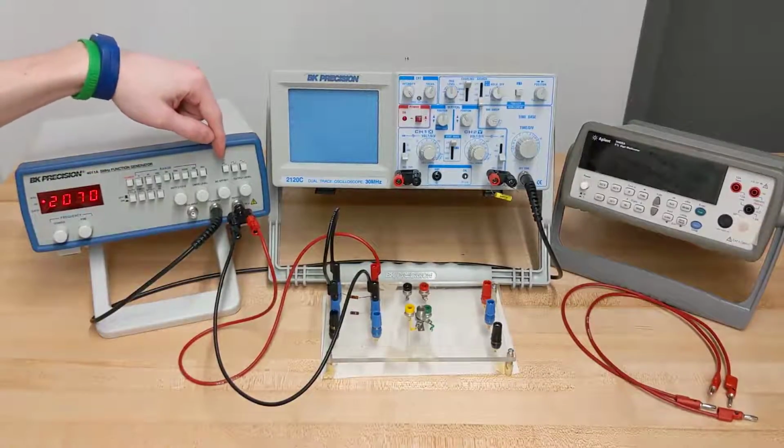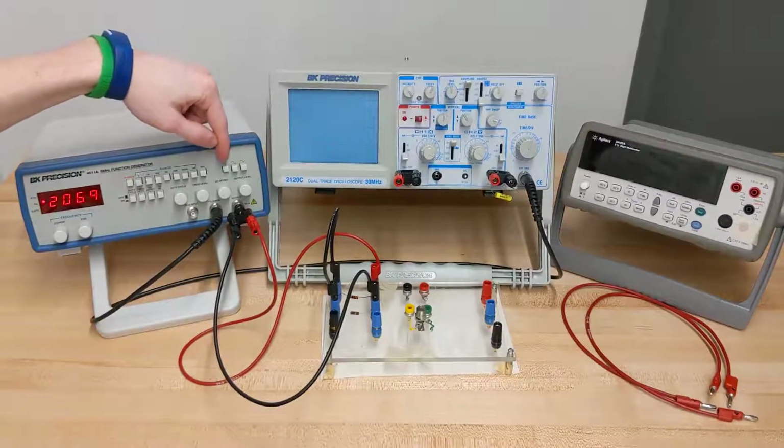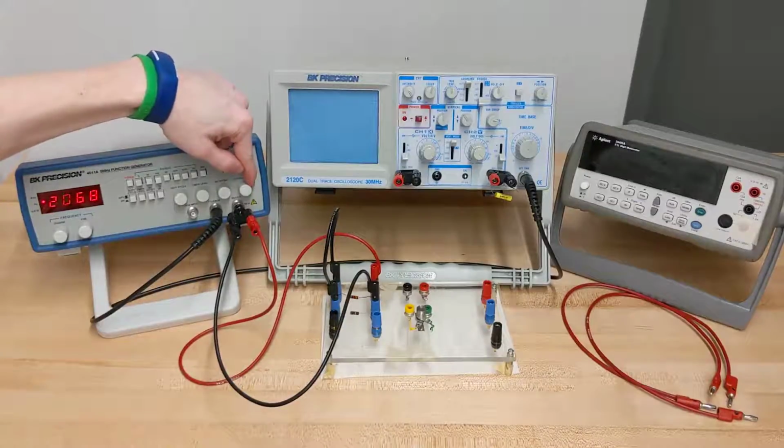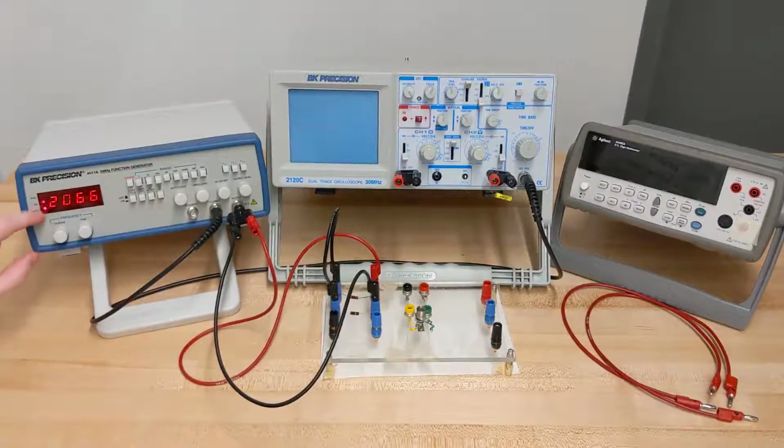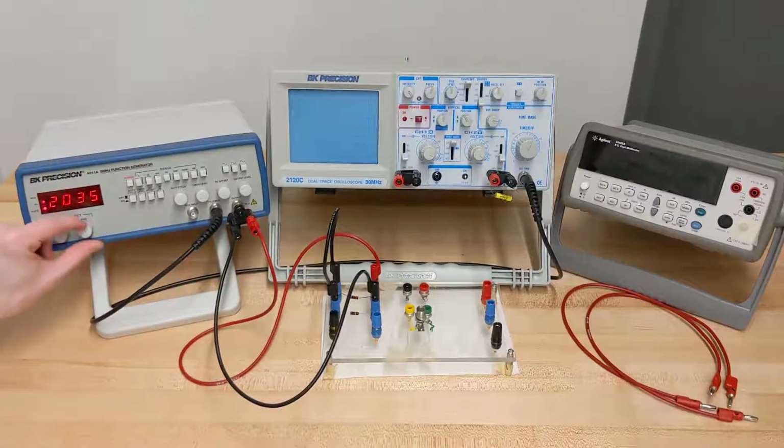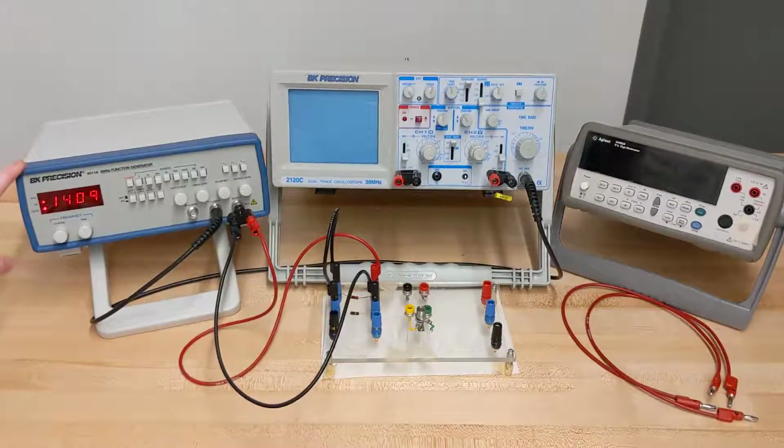We can choose a sine wave, a square wave, or sawtooth wave. Here we choose a sine wave. The output level is controlled by this knob. The frequency is controlled with these coarse and fine adjustment knobs. We will be going to approximately 2,000 hertz.